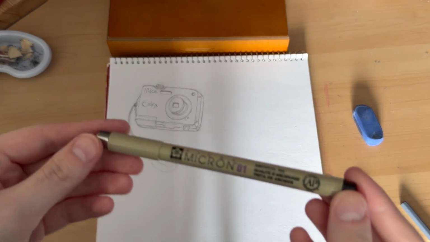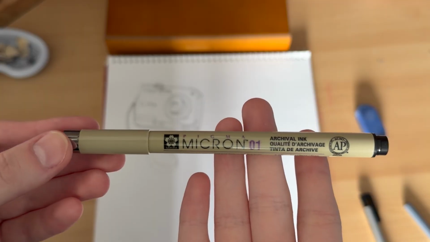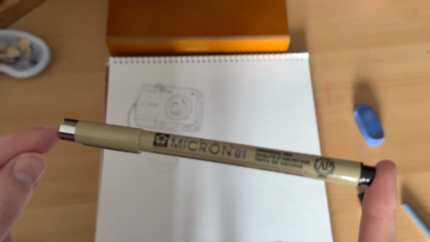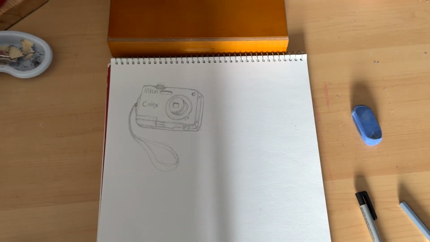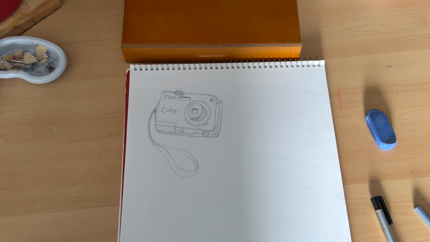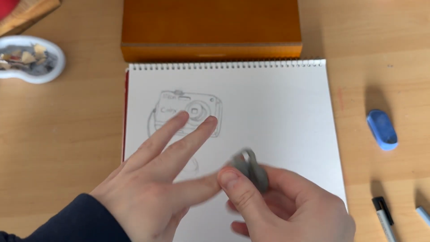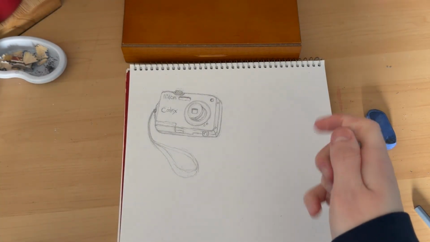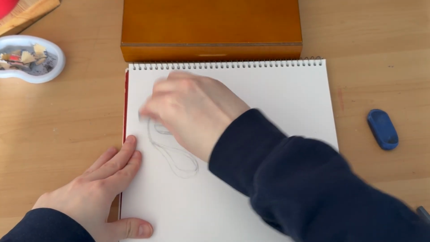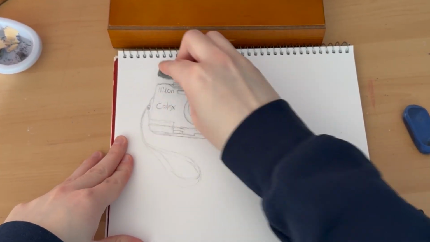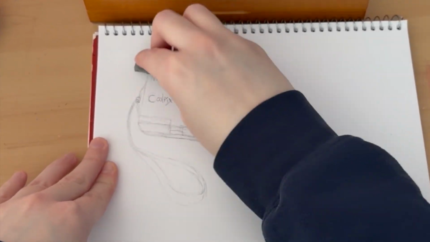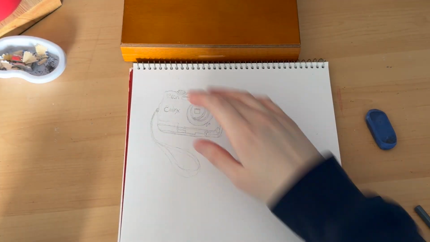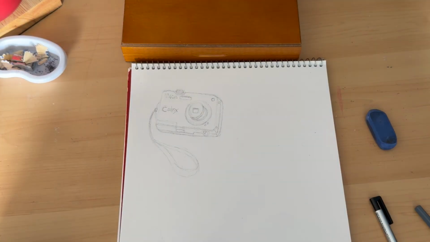Once again, we're going to be going back in with the outline using the Micron pen. I think we'll mostly use this one for the outline and then the detail. Let's do it. Almost forgot. Before you go in, always make sure to lightly erase the outline. You need a kneaded eraser or a regular eraser. Almost forgot about that. There you go. All good. Now we can go in with this.